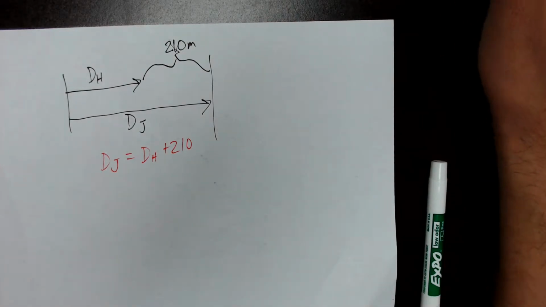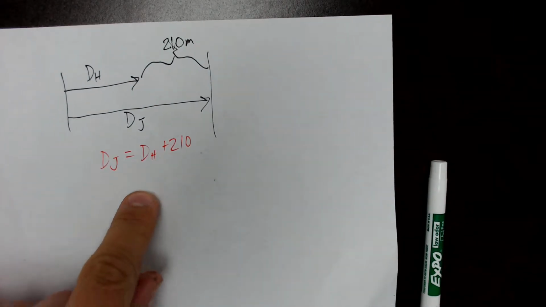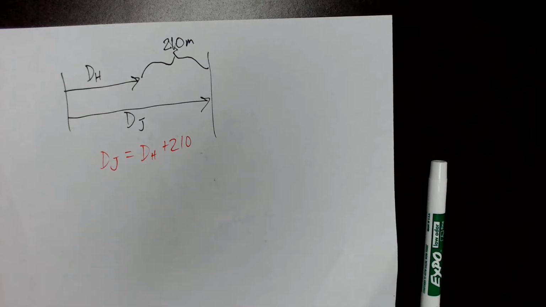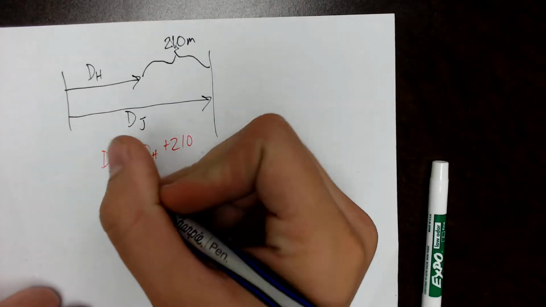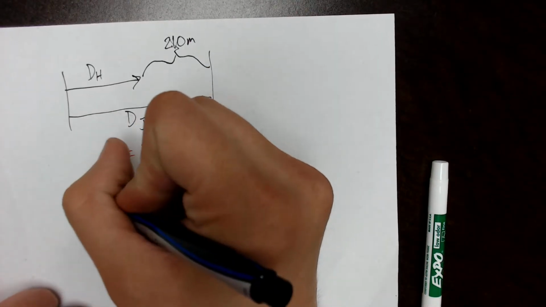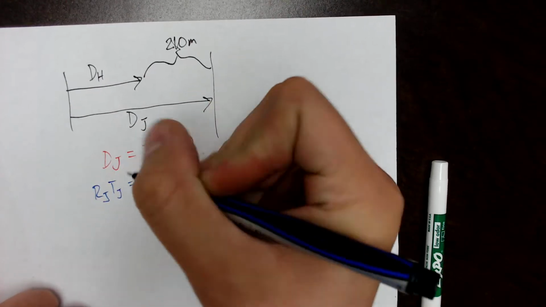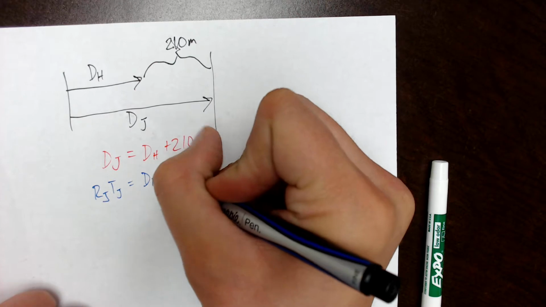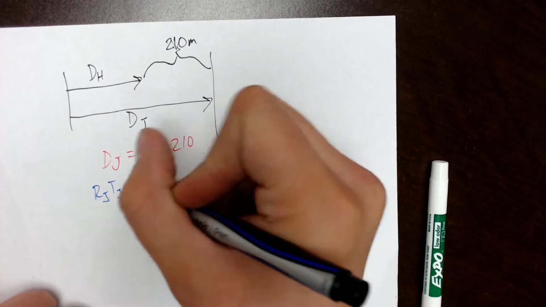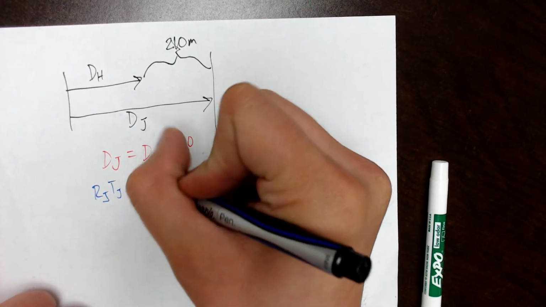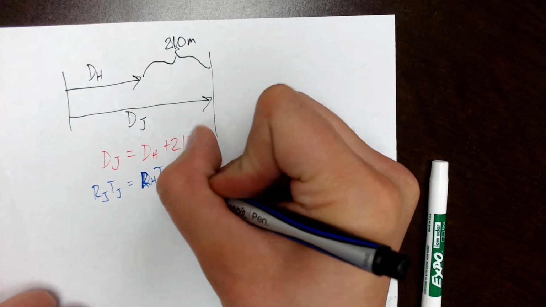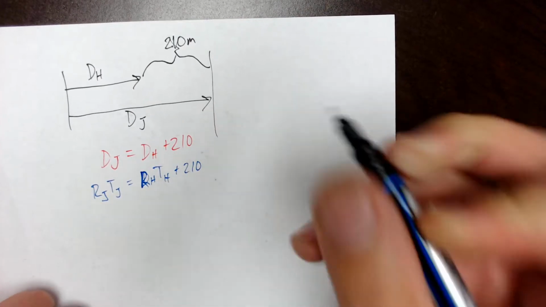The next step, like all of our distance, rate, time problems, once we have our distance equation, we're going to rewrite it in terms of rate and time. So instead of distance of Jeanette, I'm going to put rate of Jeanette times time of Jeanette is going to equal rate of Harry times time of Harry plus 210.